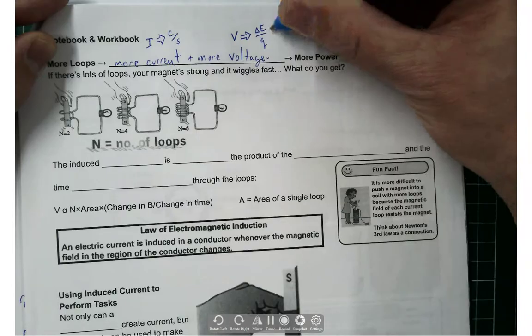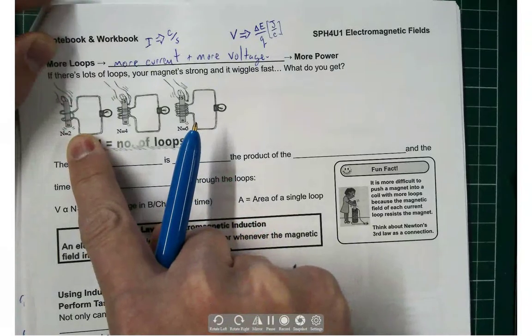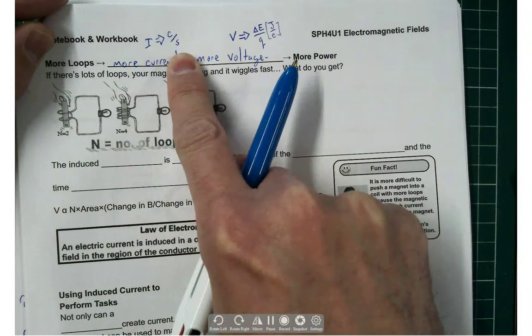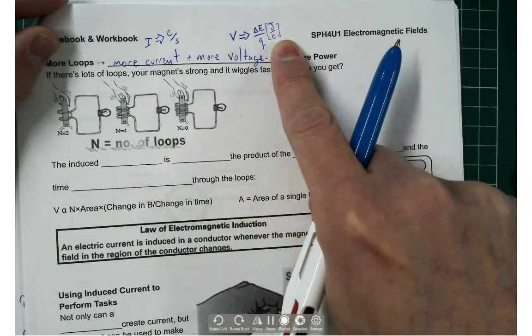So it has units of joules per coulomb. In other words, if I have more coils here, I'm going to be firing that current through the circuit faster, and I'm going to give more joules per piece of charge, right? And that kind of makes sense too.